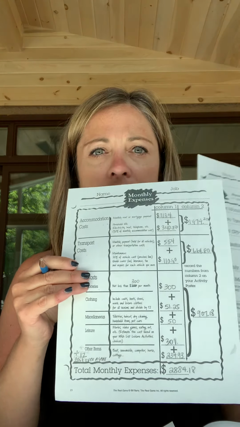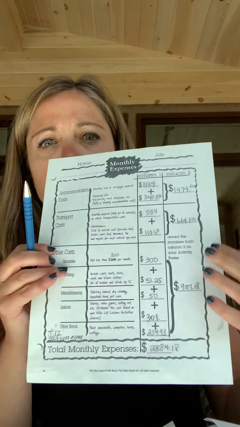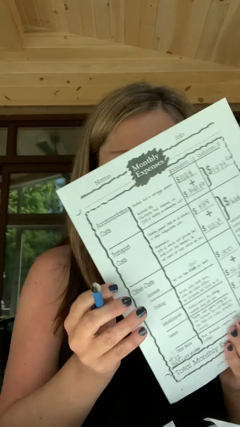I'm gonna try to keep this brief today, and I'm gonna be explaining to you how to finish your expenses page and your budget page. So if you're up to date, the only items that you should have left is your other items. And then that will allow you to do all this totaling, okay?